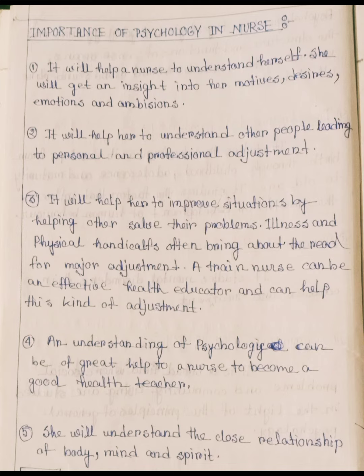She will understand the close relationship of body and mind. There is so much importance of psychology for a nurse.